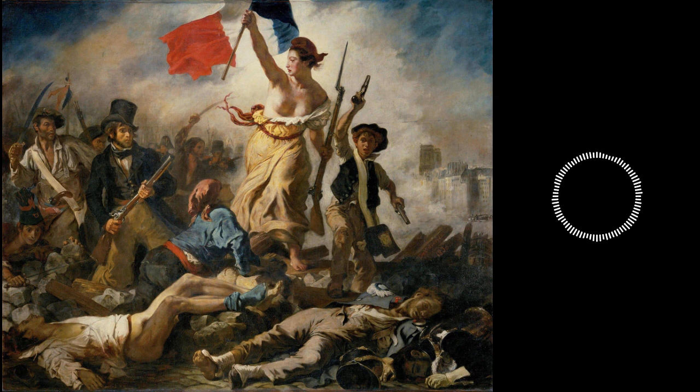In her hands, she always holds the tricolor flag of France, another powerful symbol. In her other hand, she typically holds some sort of weapon, either a lance or bayonet-tipped musket. These items show that she is ready and willing to fight for France's liberty.